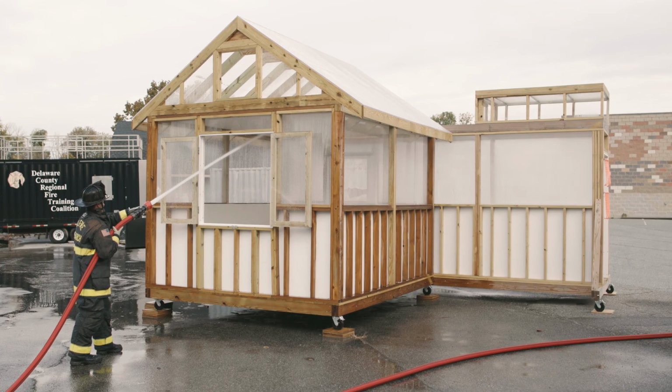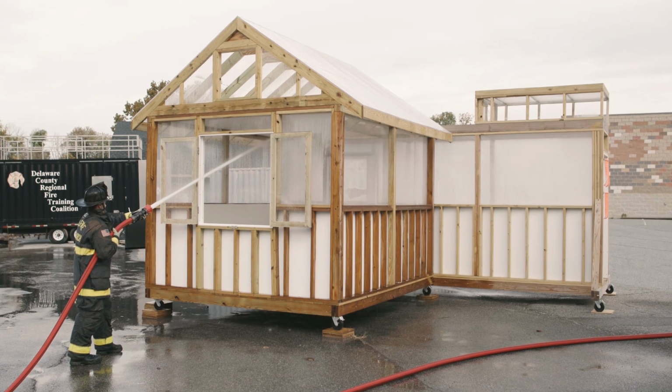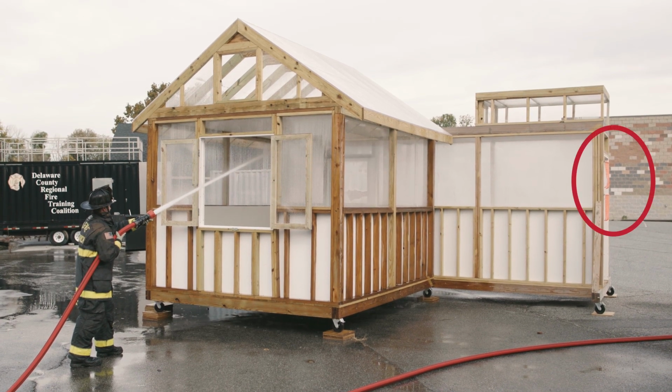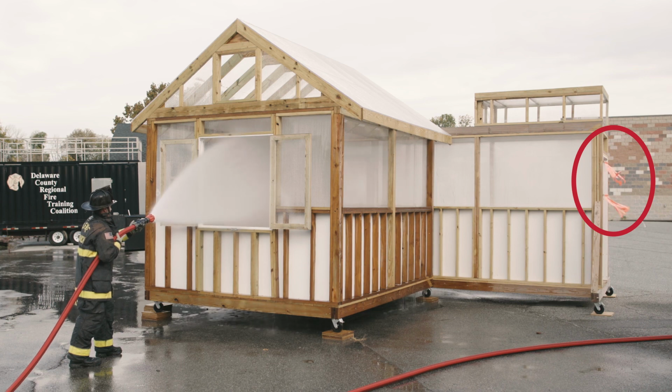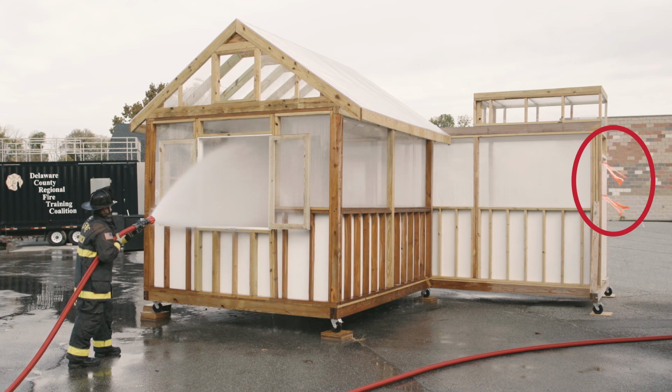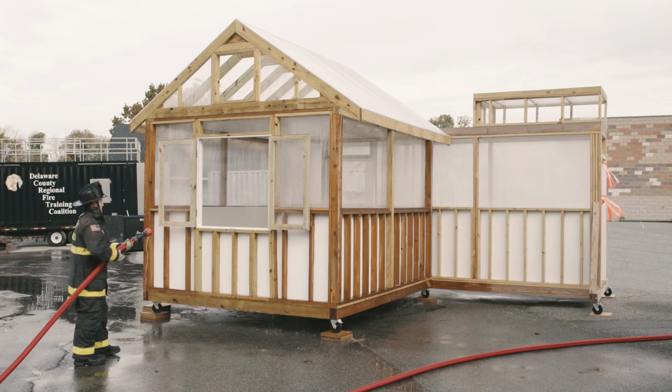Keeping the hose stream in a straight or solid pattern will limit the amount of air entrained and not disrupt the gases outside the fire compartment, whereas a fog stream employed into the opening will cause fire gases to move about the structure and potentially impact trapped victims and other firefighters operating on the interior.